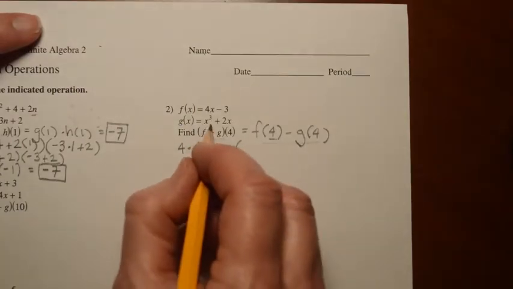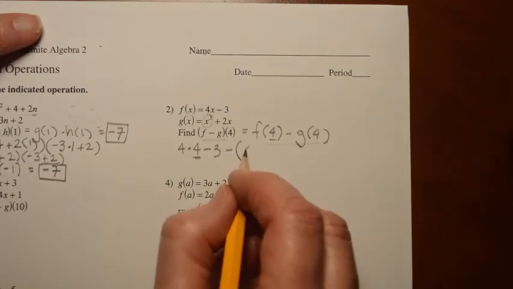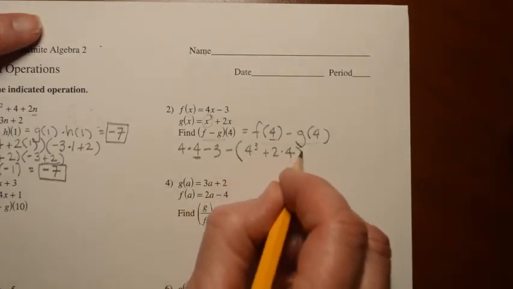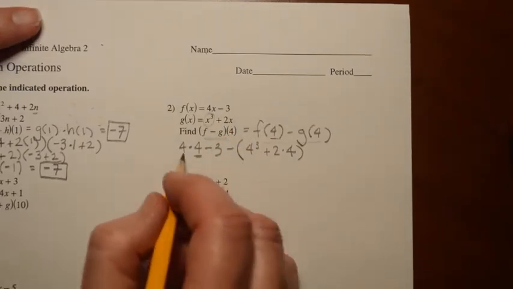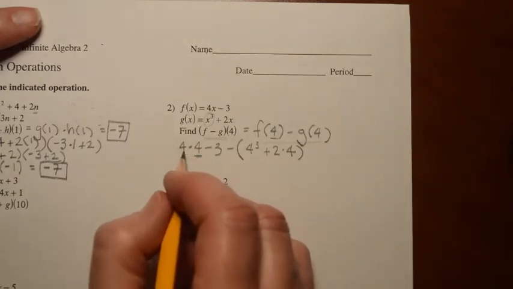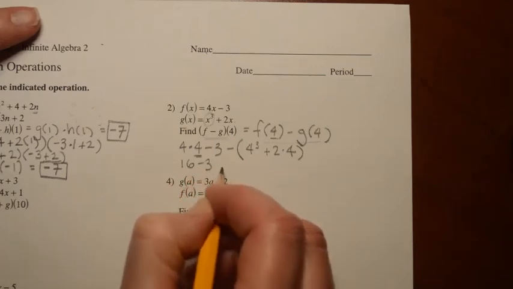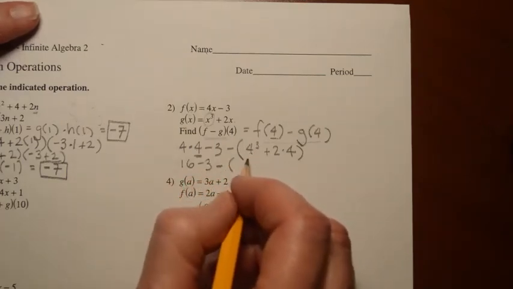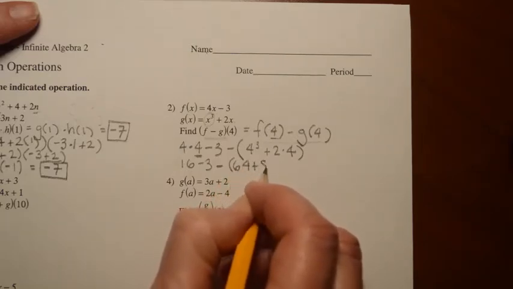So the first thing it's doing is saying x cubed. Now again, we're replacing x with 4, so this is 4 cubed plus 2 times 4. Again, 2 times x, 2 times 4. I'm going to do this stuff first, if possible. So 4 times 4 is 16, minus that 3, minus, now within the parentheses, we do our exponent first, 4 cubed. That's 64 plus 8.